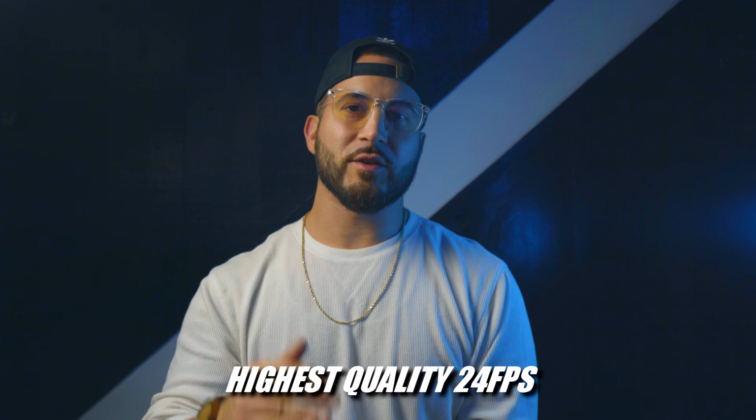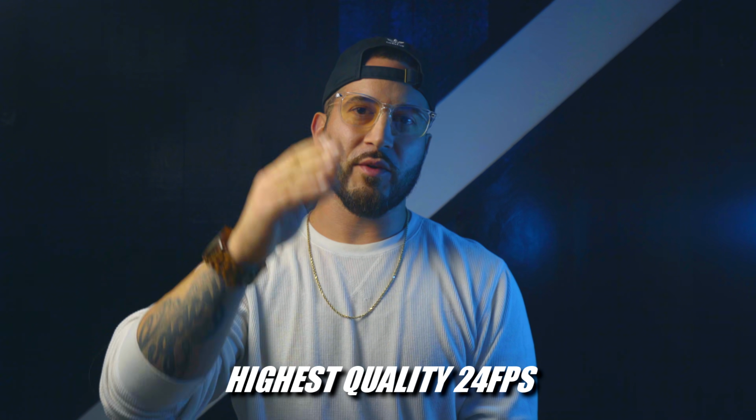So for the performance shots, I recommend that you film at the highest quality that you can at 24 frames per second. So if you got a camera that can film 4K, set your settings to 4K, 24 frames per second. If the best your camera can film is 1080, put it 1080, 24 frames per second.